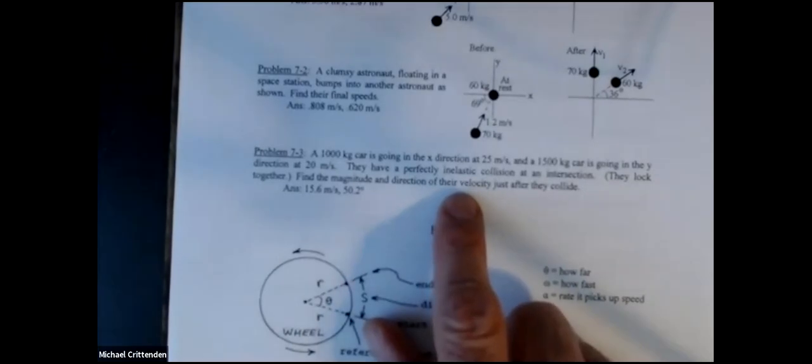So find the magnitude and direction of the velocity of the combined mass of metal just after the collision, immediately after the collision, before friction, rubbing against the ground, has a chance to slow it down. So pause again. And now I'm going to do it.